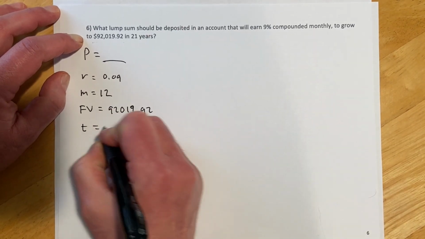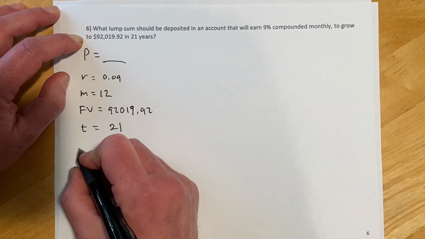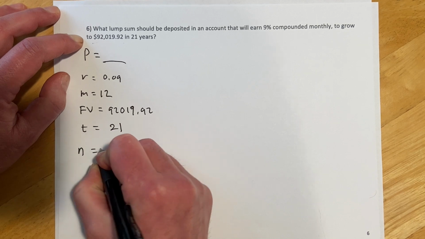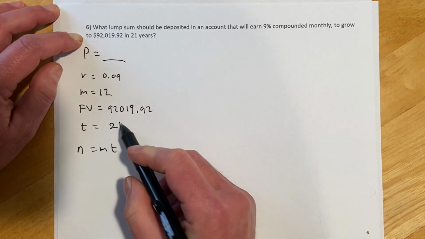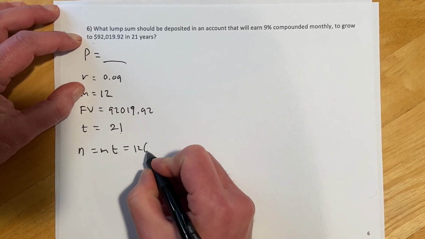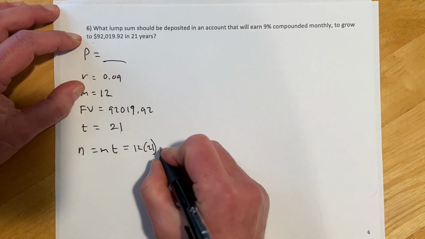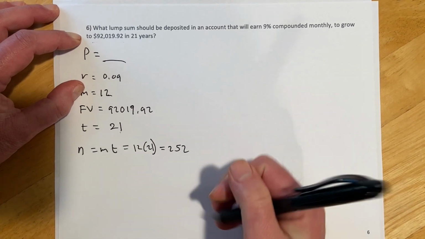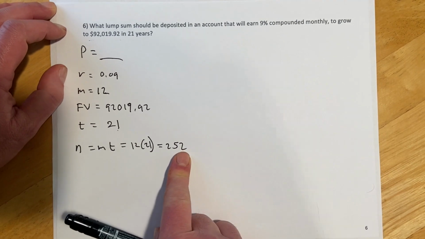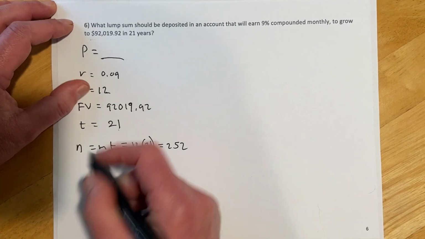And T is 21 years. Remember, N equals MT. So N is going to be 12 times 21, 252. This is the total number of times it's going to be compounded over the life of this account.